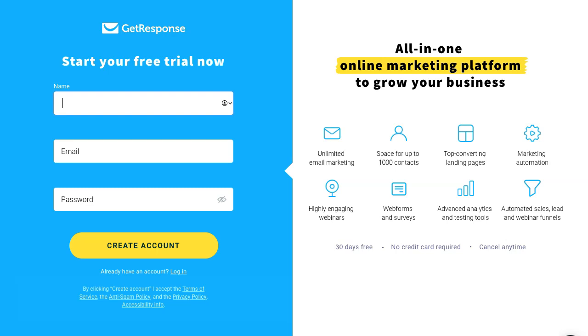Now, before we can get all the benefits of all this automation, what we need to do is set up your free account, okay? So at present, GetResponse comes with a 30-day free account, which is awesome. You can see here over on the right hand side, you get unlimited email marketing. You can have up to 1,000 contacts. You can create landing pages. There's marketing automation, which is really cool. This is what I use a lot. You can actually run webinars. You can have your own opt-in forms. There's an awful lot of analytics, which GetResponse is fantastic for. This is like seeing how many people open your emails, how many people click the links in your emails, and then there's an awful lot of extra stuff as well.